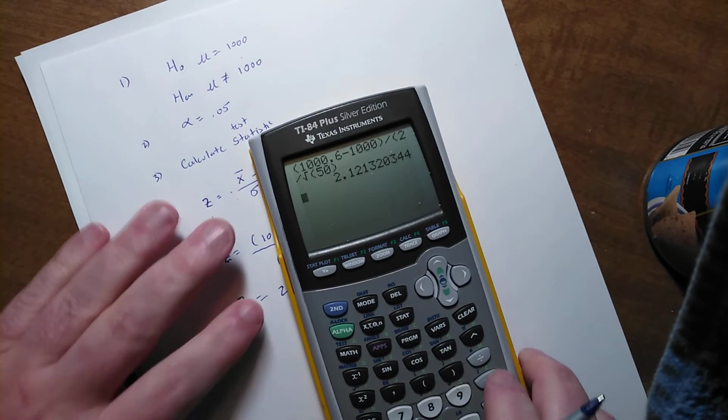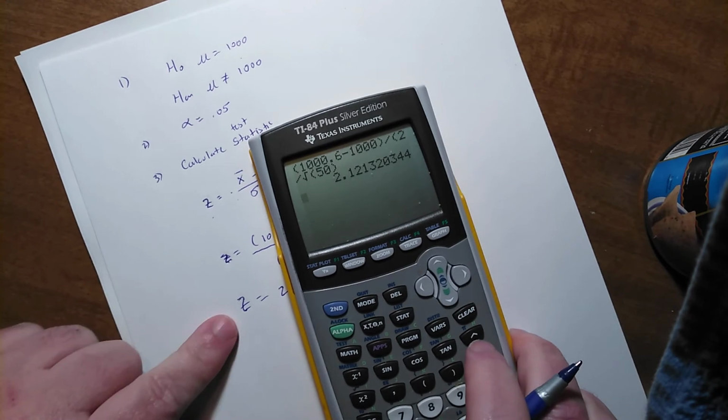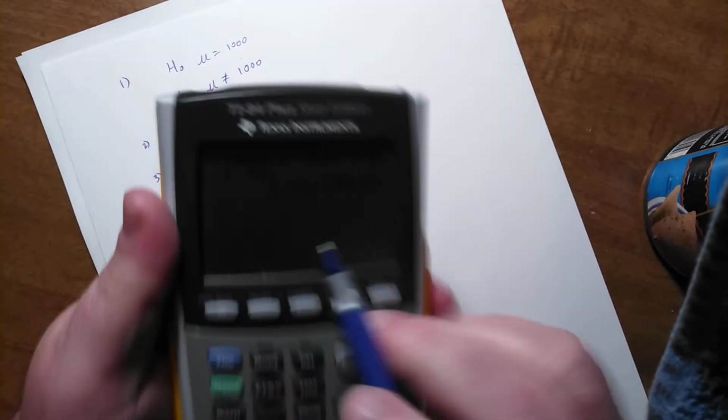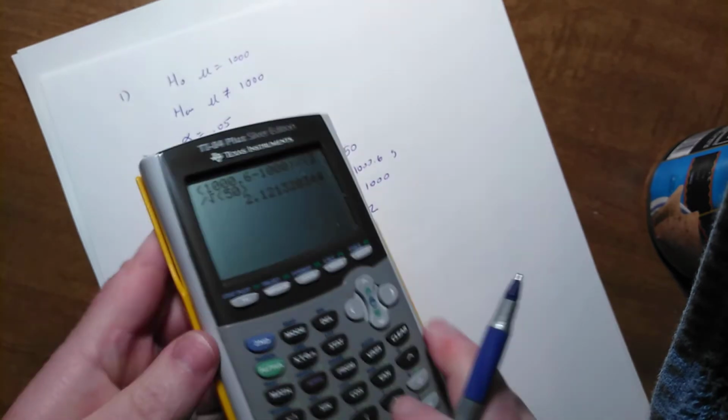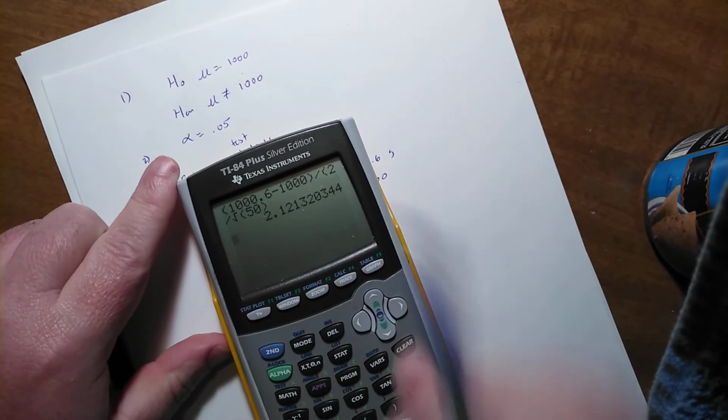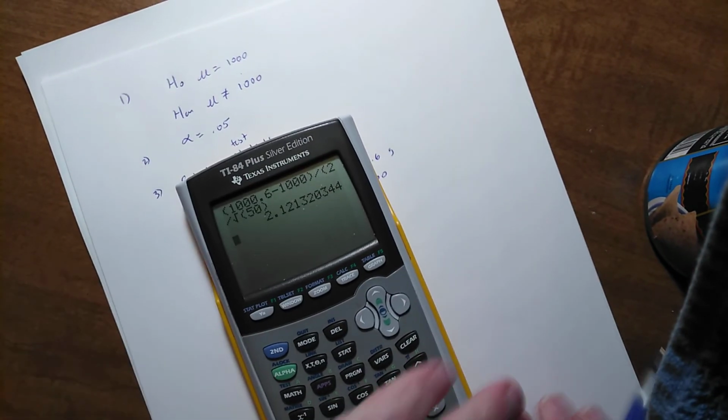This z-score is equal to 2.12. The calculator value that I get when we do it the second time is going to differ a little bit because I'm cutting this off to 2 decimal places, but we'll go from there.